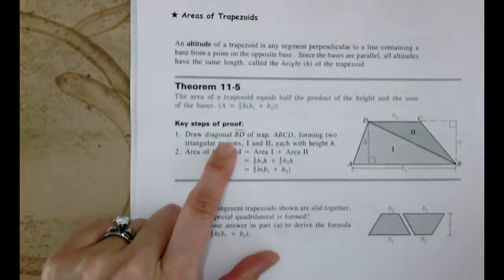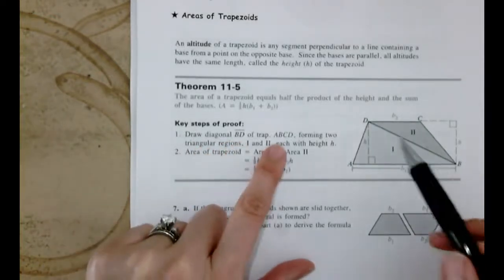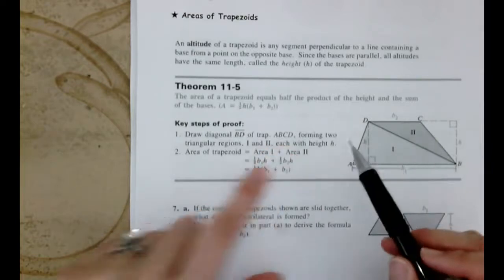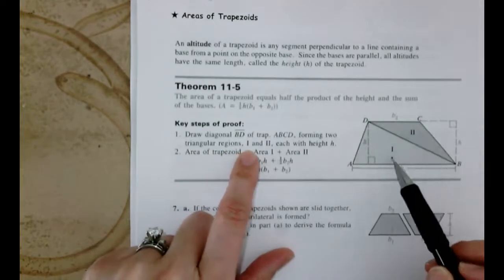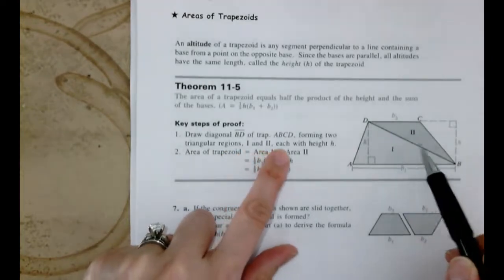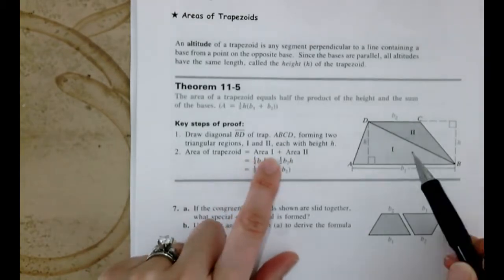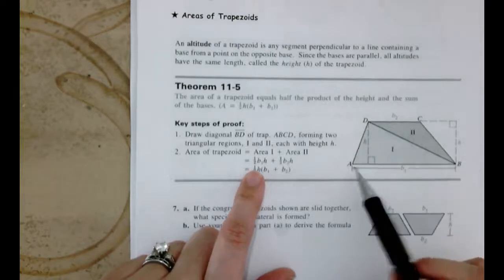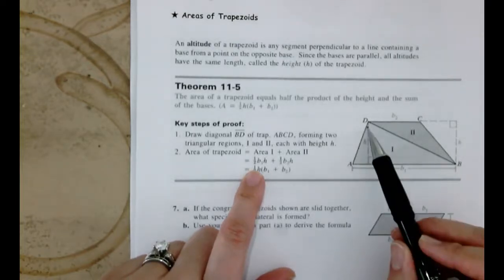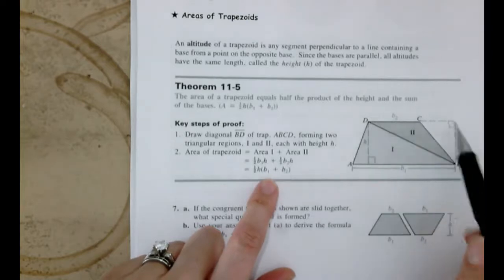Draw a diagonal BD of a trapezoid ABCD, forming two triangular regions, 1 and 2. 1 and 2 each have a height of h. The area of a trapezoid is area 1 plus area of 2. And area 1 is 1/2 of base 1 times height. And area 2 is 1/2 of this base times height.